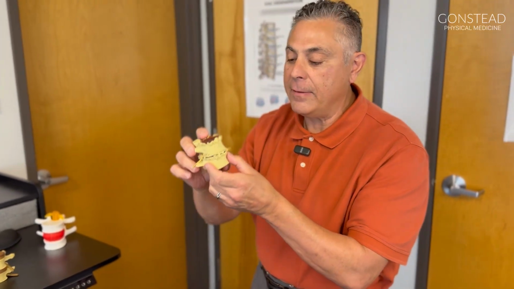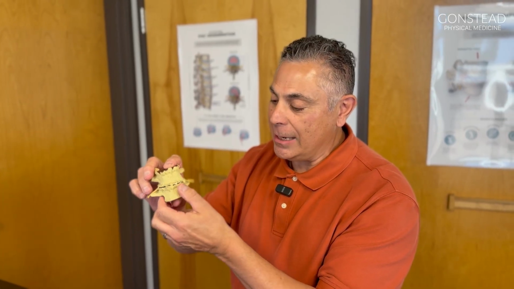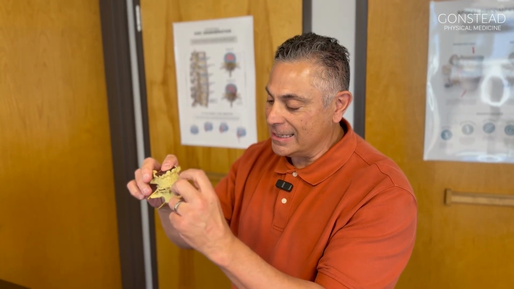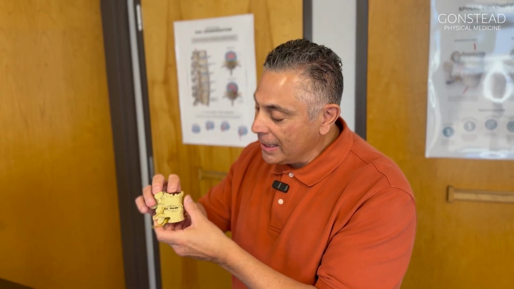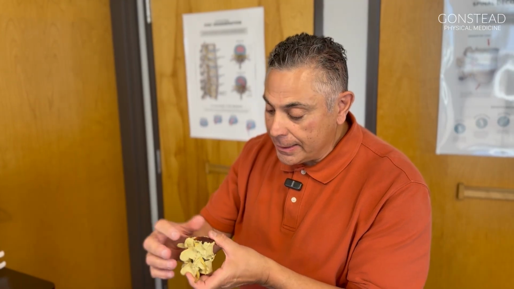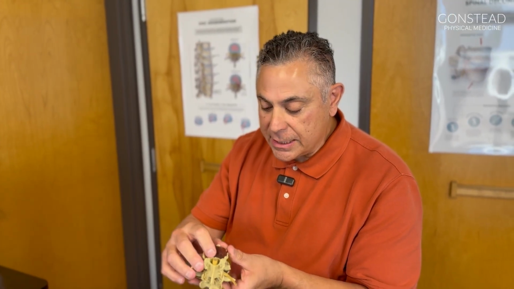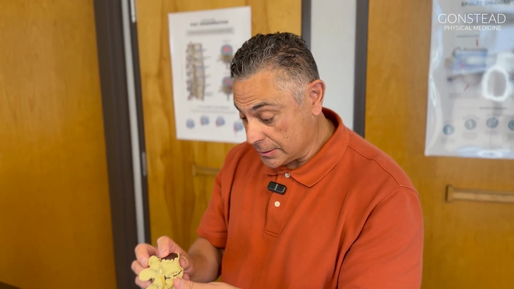Here we have a dehydrated or desiccated disc, and you can see once the disc loses its integrity to maintain space between the vertebrae, it starts putting pressure on the nerves at the neural foramina, it puts pressure on the lateral recess, and it occludes the opening of the central canal, creating stenosis.